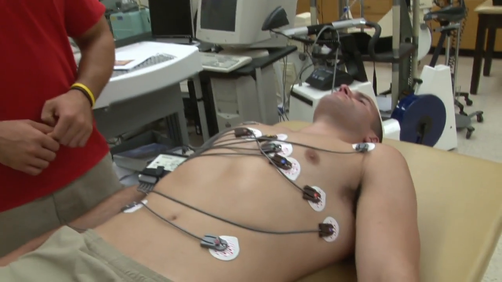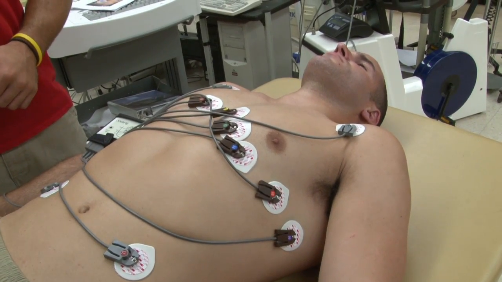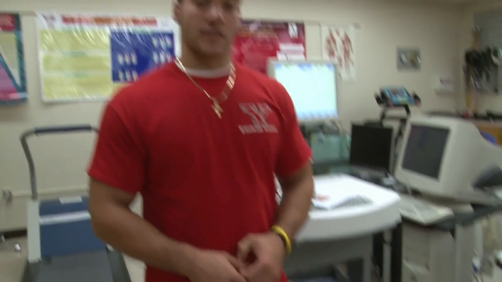Alright, and that is how you apply a 12-lead ECG. Then you just inform the patient to remain relaxed their entire test. You don't want them to move a lot during the resting test. Obviously, during the exercise test, they will be moving.